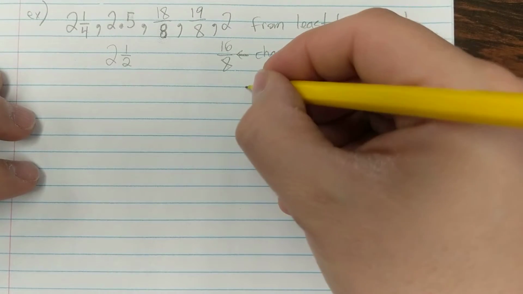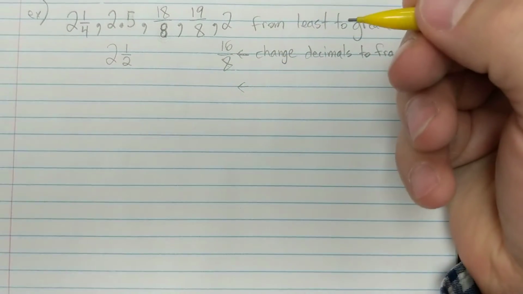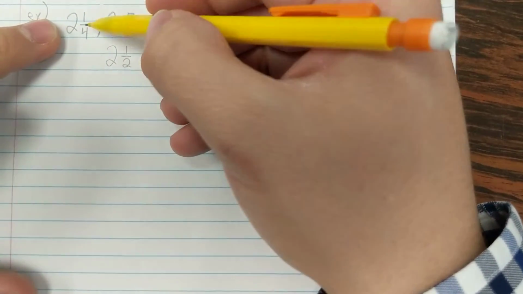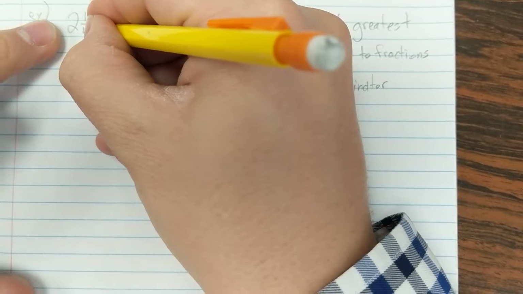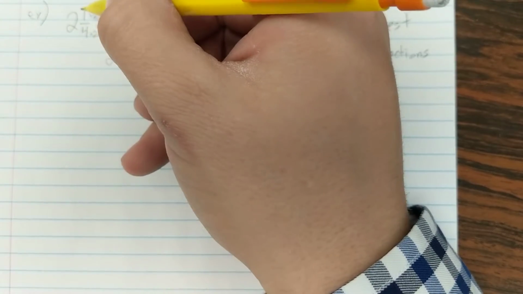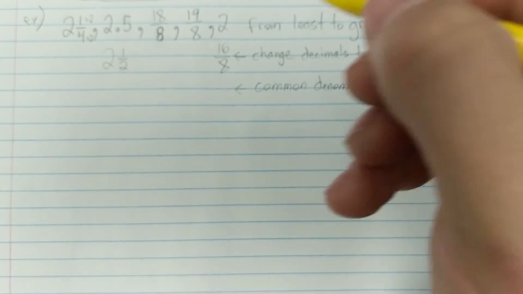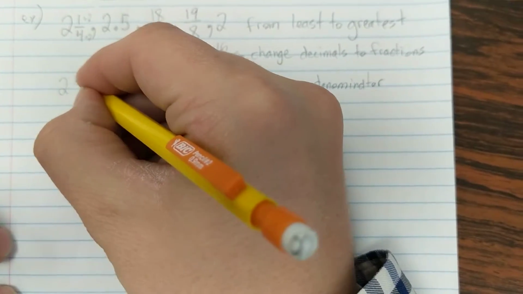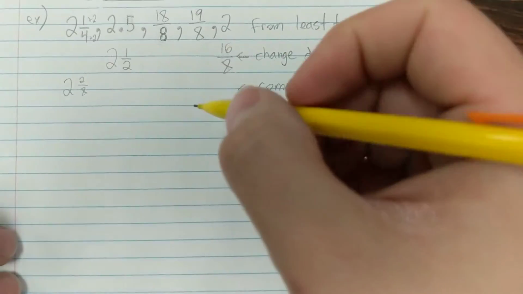The next step, we're going to be changing it to have a common denominator. So looking at my first fraction, 2 and 1/4. To make this quarter an eighth, I need to multiply the denominator by 2, and anything you do to the denominator, you need to do to the numerator to make sure that it's still equal. So we'd have 2 and 2/8.